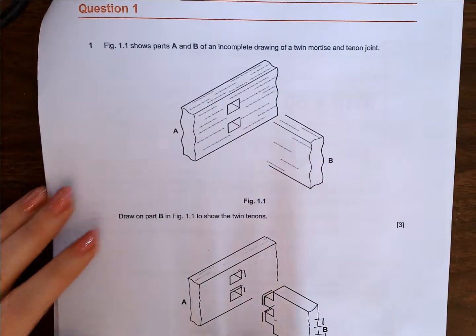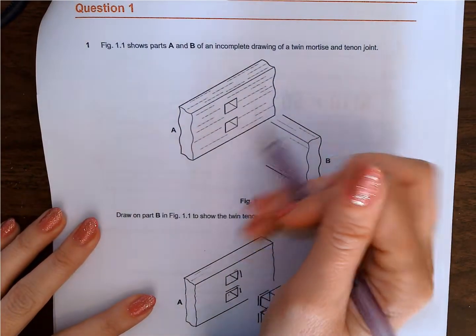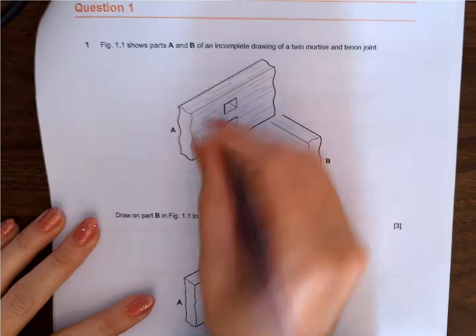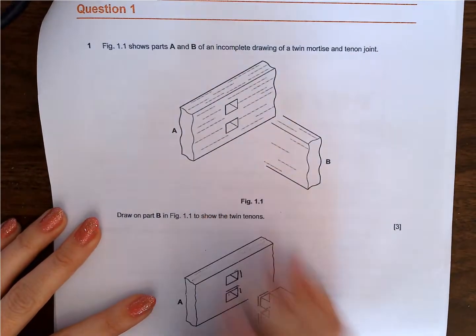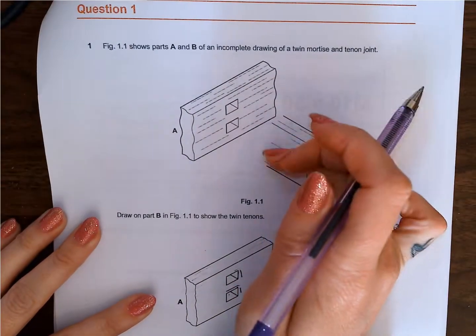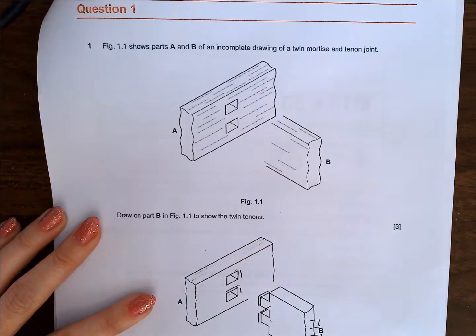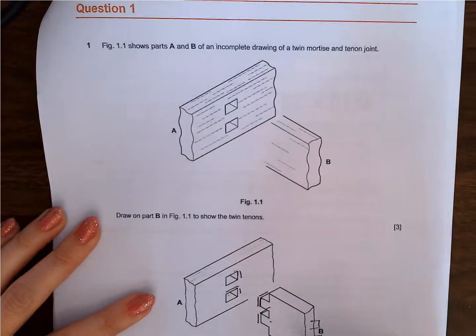All right, so question 1. Figure 1.1 shows parts A and B of an incomplete drawing of a twin mortise and tenon joint. The first thing to look at in the example that is given is the part where there are no lines, nothing drawn there. This is where you are going to draw your tenon joint.